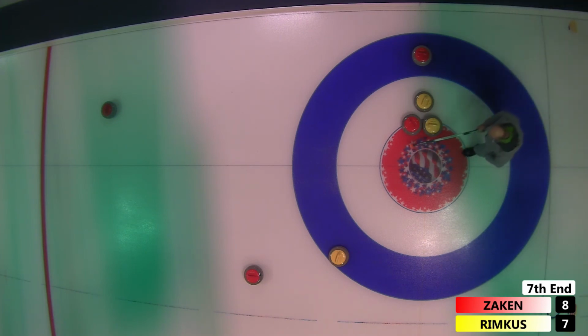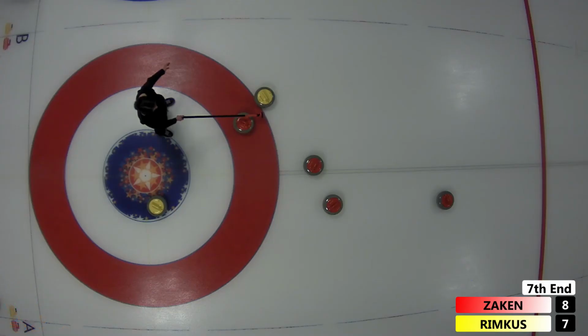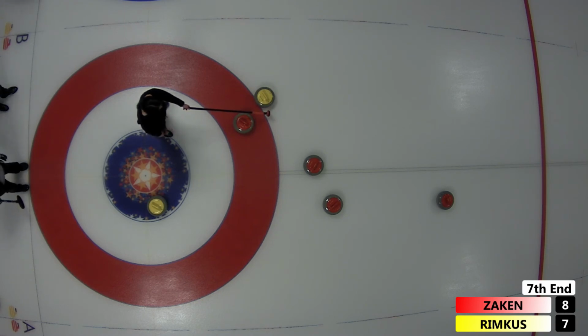Okay, let's go back over to sheet B. This is a big shot here. What is he calling here? He's calling the hit. He doesn't mind losing his own stone at this point, but he's setting up the next shot. Which is what he's doing. Sometimes skips lose perspective on that. It's not about what you have right now. It's about what you can get later, how it finishes up.